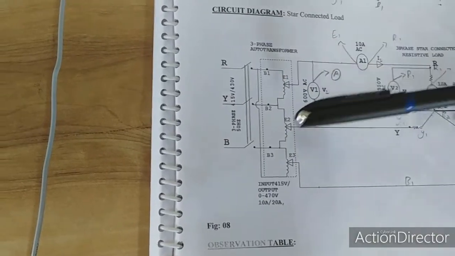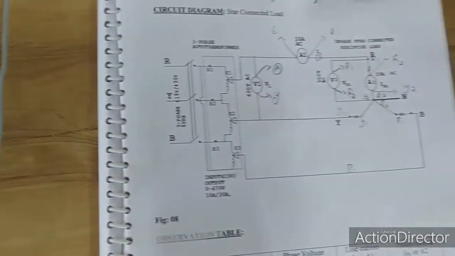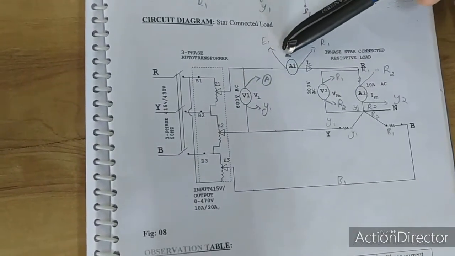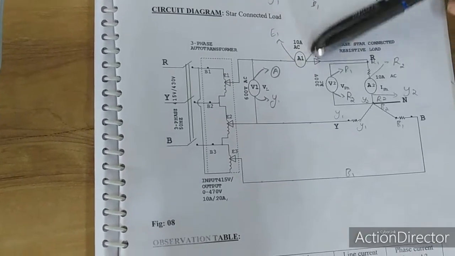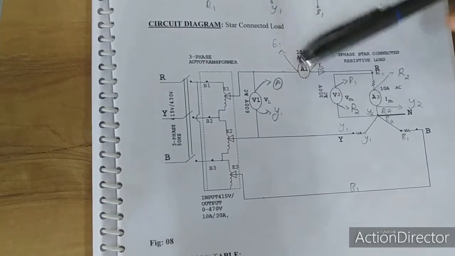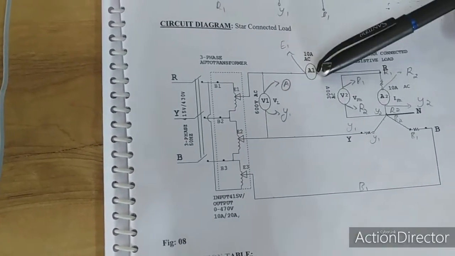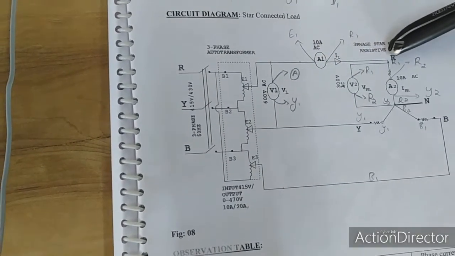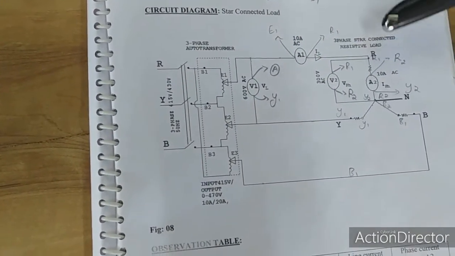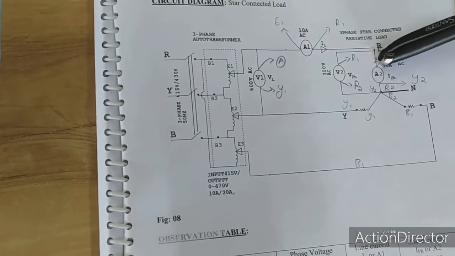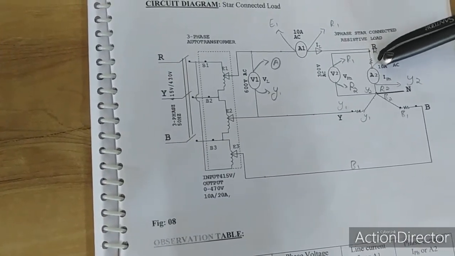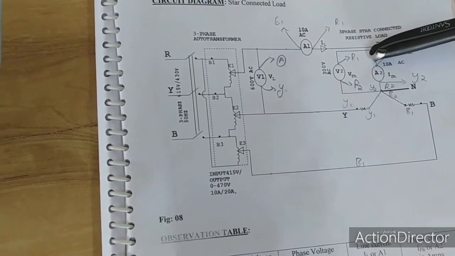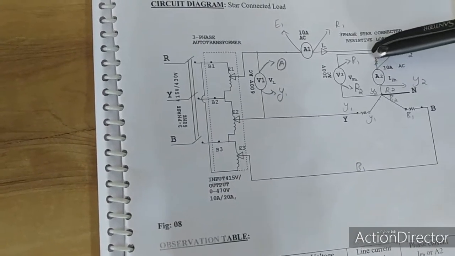So this is the first line, second line, third line. From the first line, first I am connecting an ammeter. So this will give you the line current, and from there I am going to give the load. Here I am connecting one lighting load, what I have shown in the previous video. So that load I am connecting here.